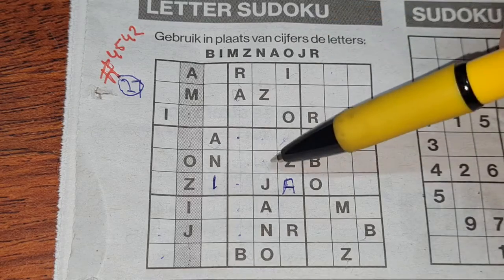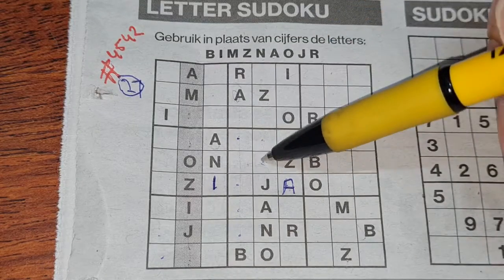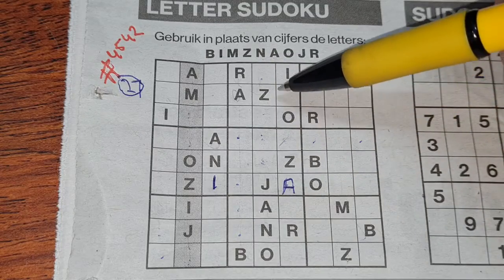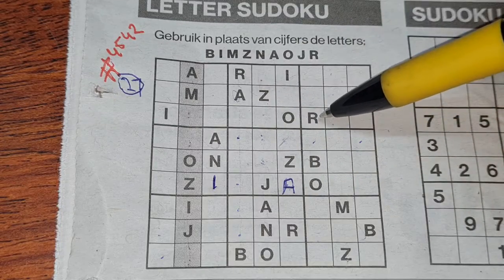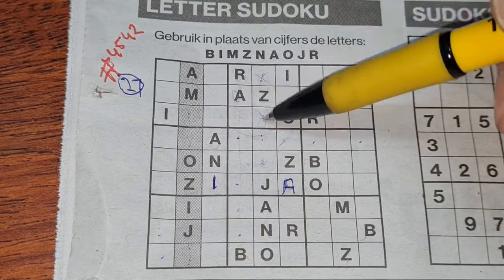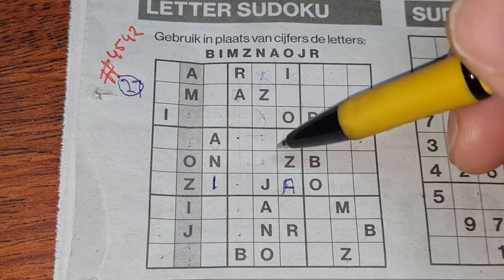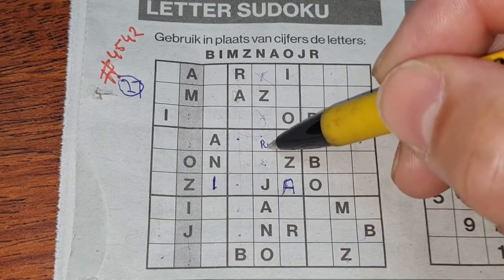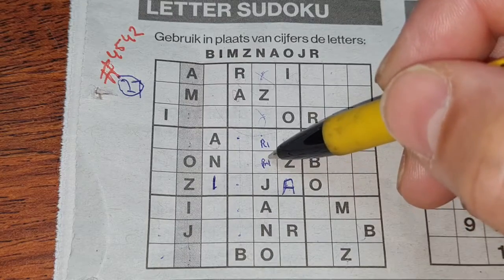Well, we have 4 missing letters in the middle column. 2 of those missing letters are the R and the I. We have an R and an I in this big square, so no R and I in these 2 boxes. The R and the I go in those 2 boxes as a pair, R and I.